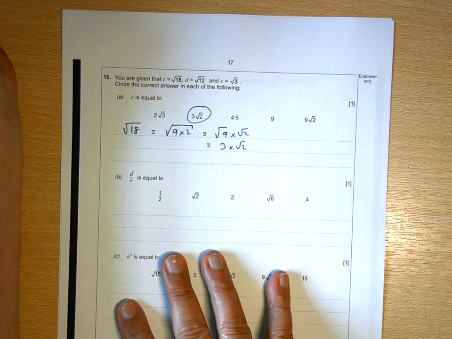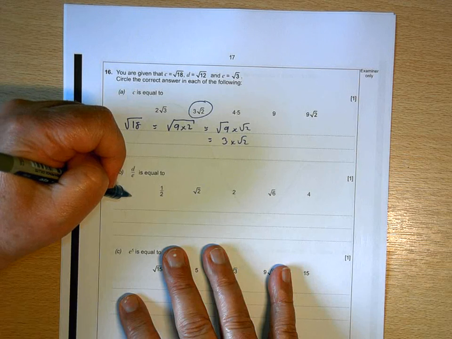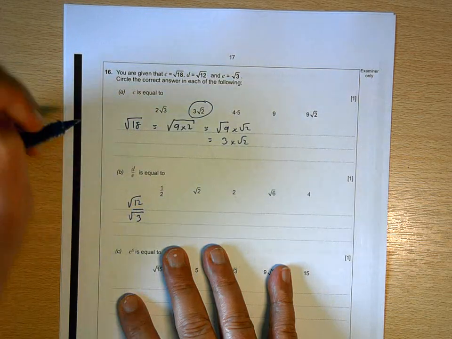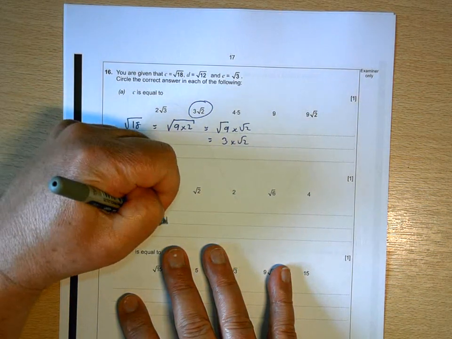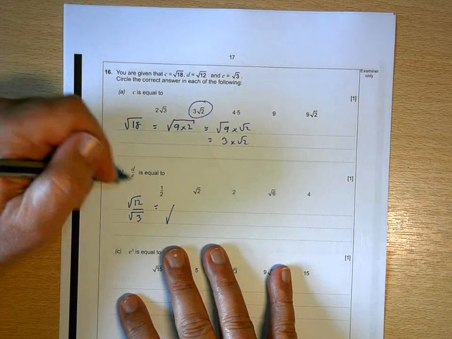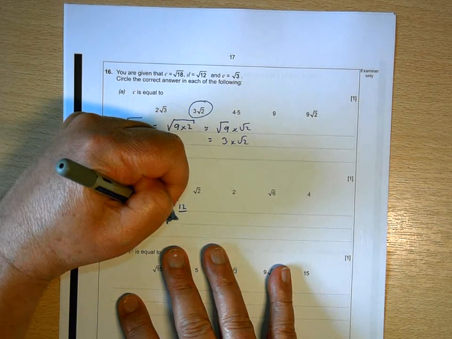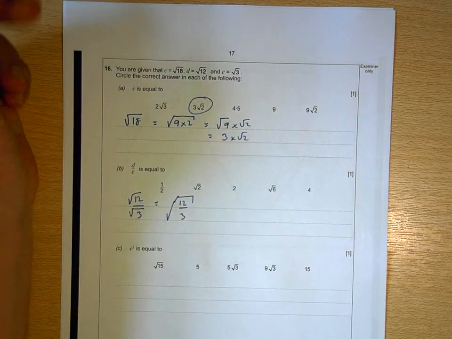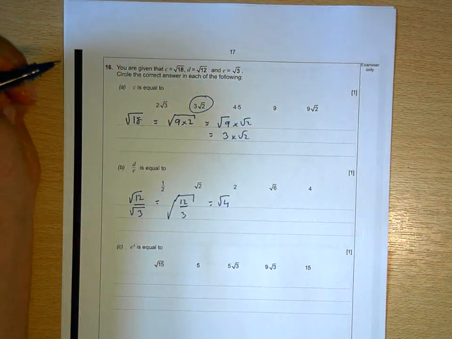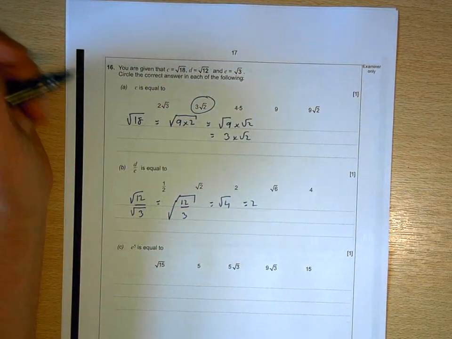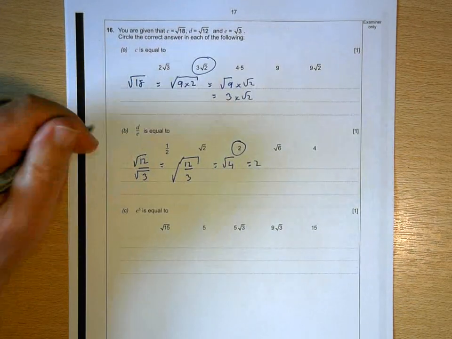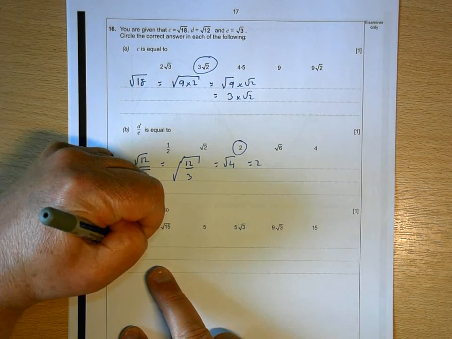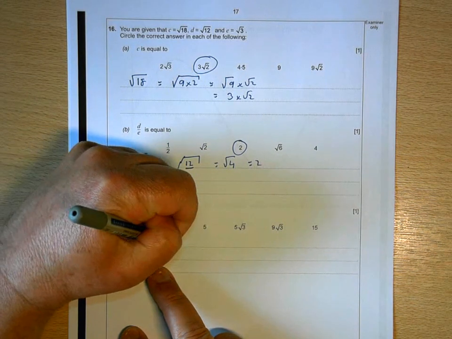D over E is the square root of 12 over the square root of 3. In the same way as we did with multiplication, the rule applies here as well. The square root of 12 divided by the square root of 3 is the same as the square root of 12 divided by 3, which is the square root of 4, which is 2, because 2 times 2 is 4. E to the 5 means e times itself 5 times.